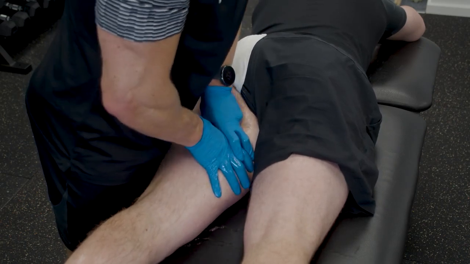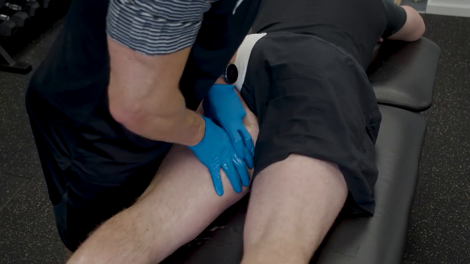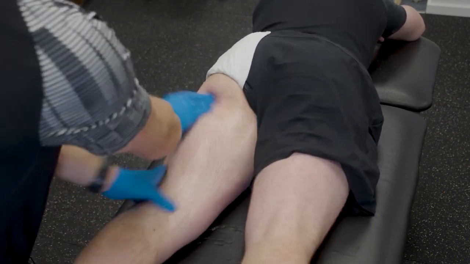through the tissue. Now this can obviously be quite an aggressive technique, so I won't spend too long, and then I'll just come back in. Keep plenty of blood flow in the area.